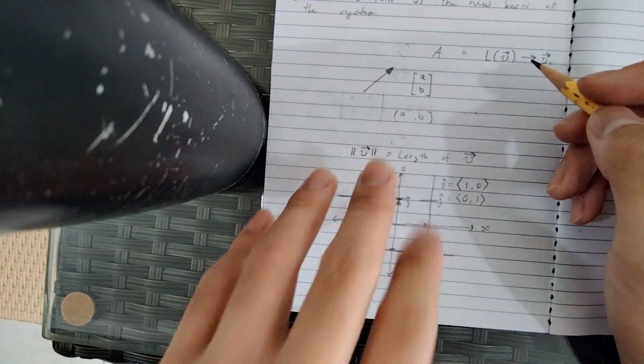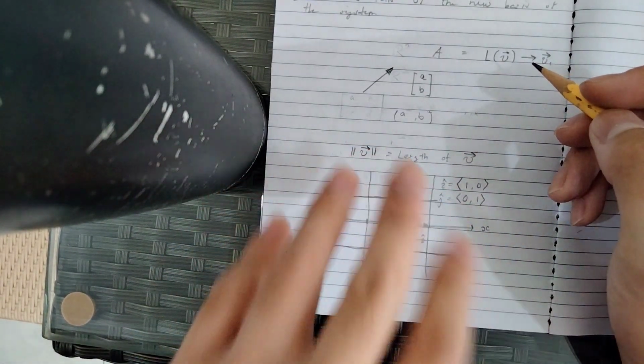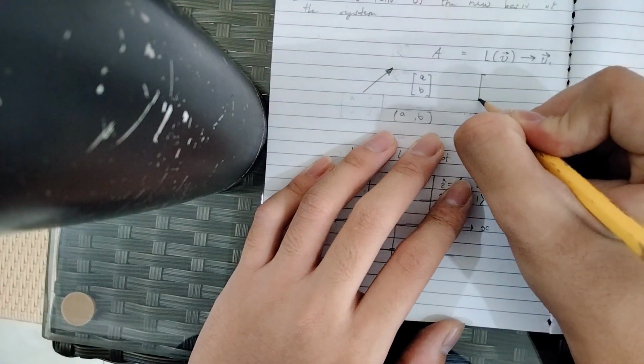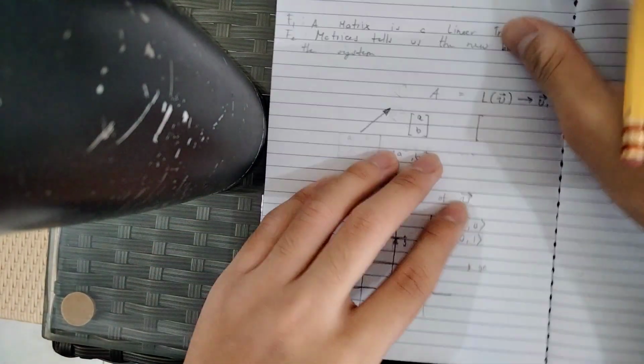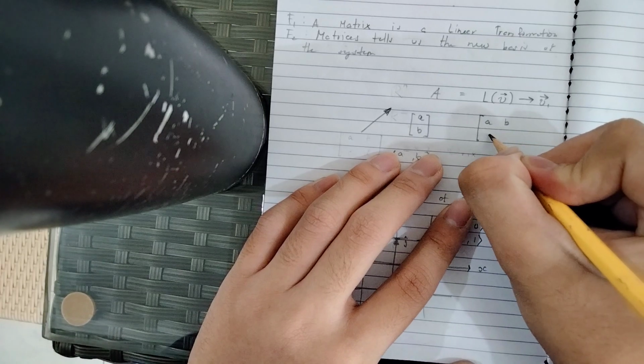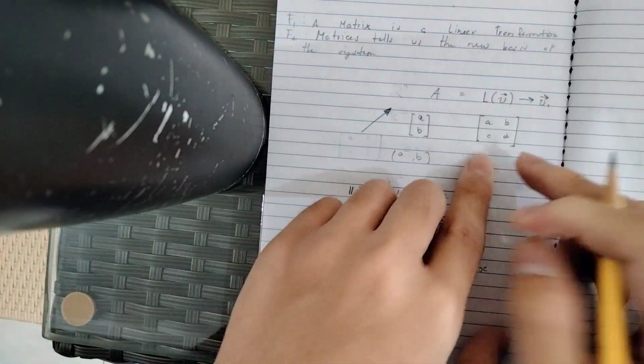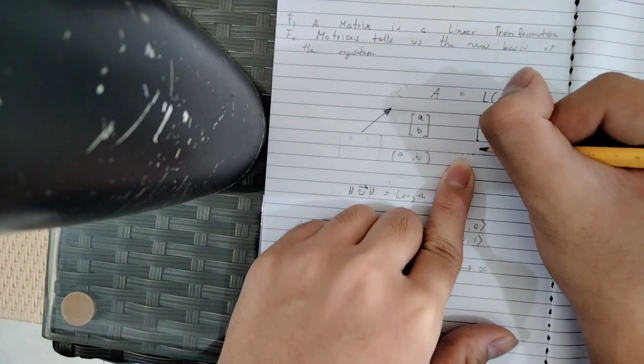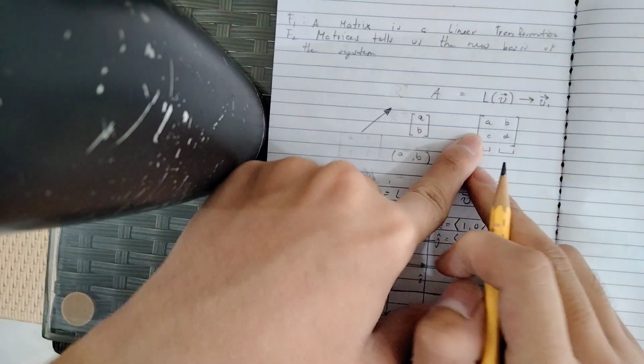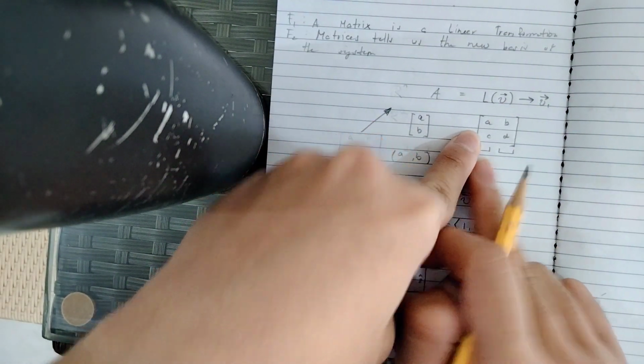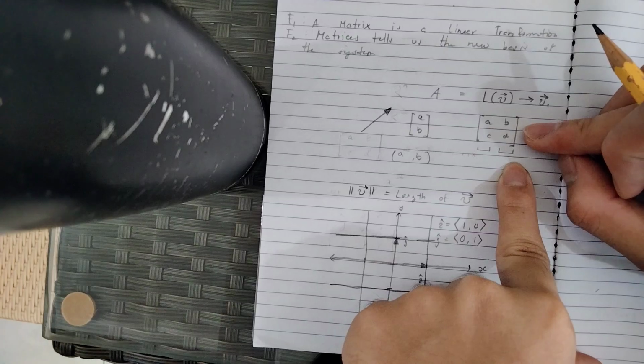The way we encode this change of basis vectors is through the rectangular array that I mentioned a while ago: a, b, c, d. In the 2x2 case, this column tells us where i hat goes to, and this column tells us where j hat goes to.